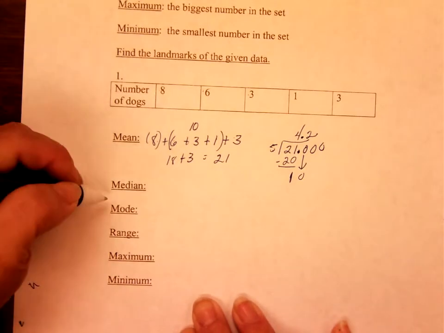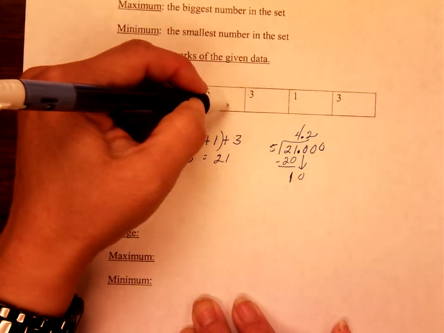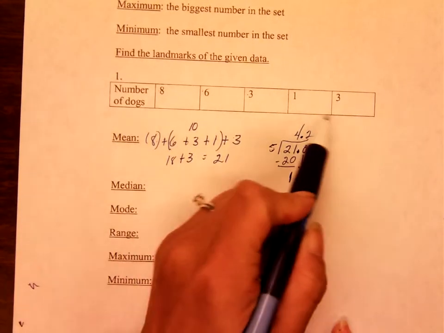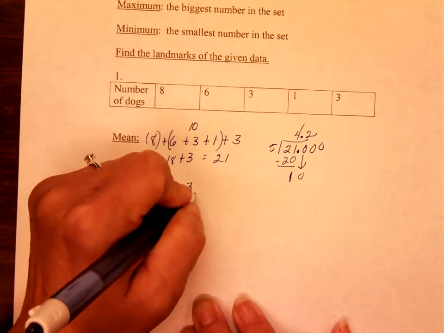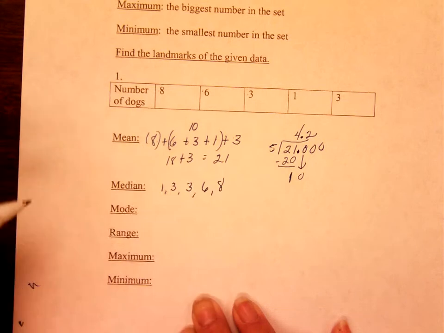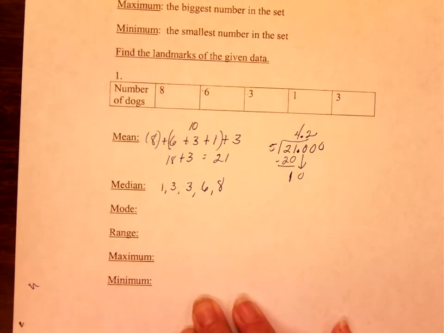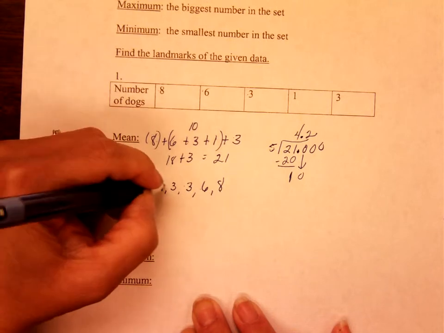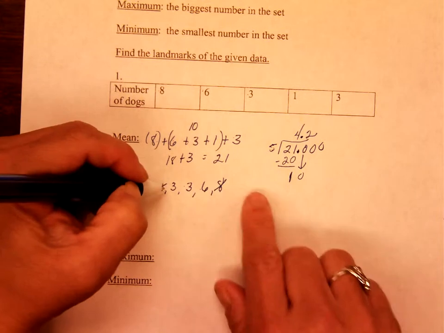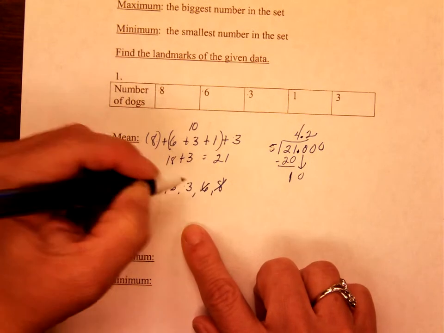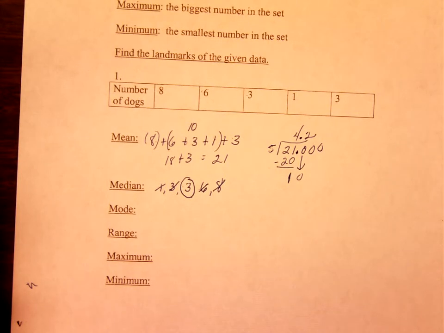Median. Remember, median is the middle number, but you have to set your numbers from least to greatest. So you start with 1 and list 3, 3, 6, and 8. I always count 1, 2, 3, 4, 5, making sure that you have all your numbers. Then you start from the least number and cross it out, then start from the biggest number. So you always work your way in. Whatever number is left over is your median. So your median number is 3.